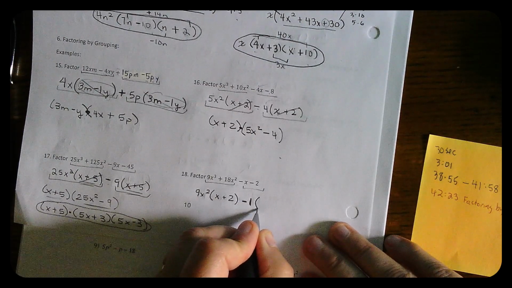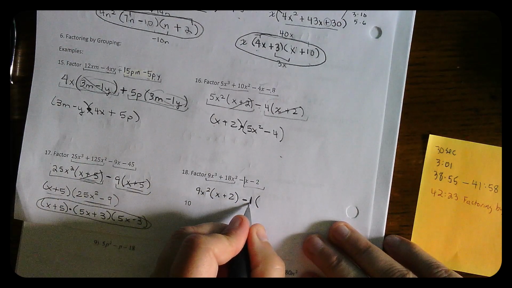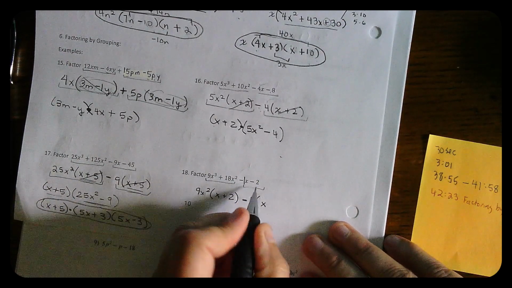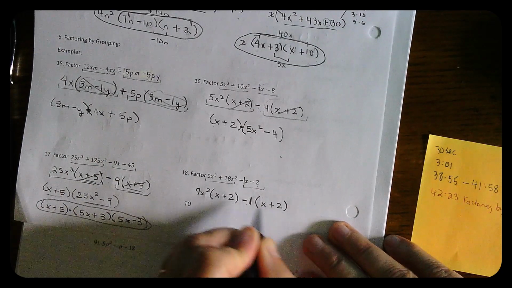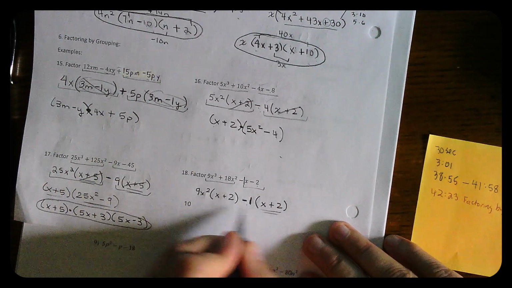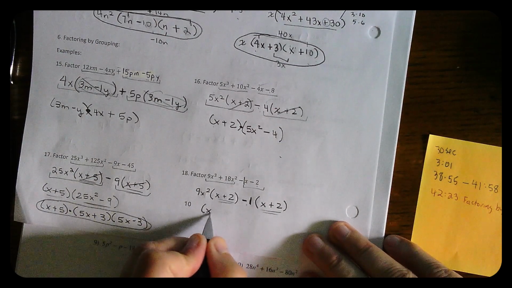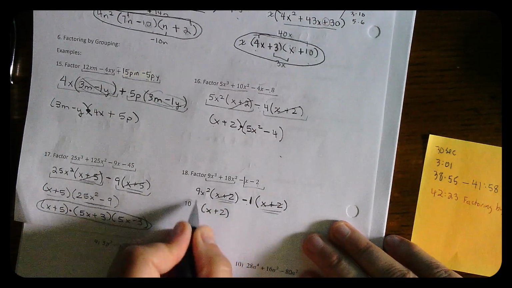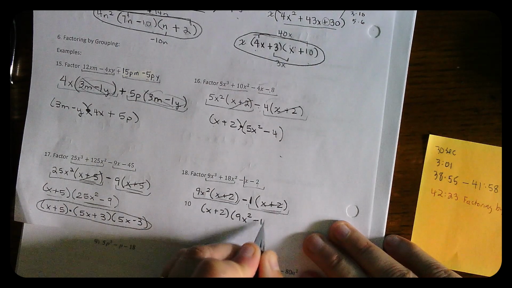And the reason that is really good is because negative 1x divided by negative 1 is positive x, and negative 2 divided by negative 1 is positive 2. So by pulling out the negative, that gives me that x plus 2 that I need. So then that's going to be x plus 2 times, they have an x plus 2 in common, 9x squared minus 1.